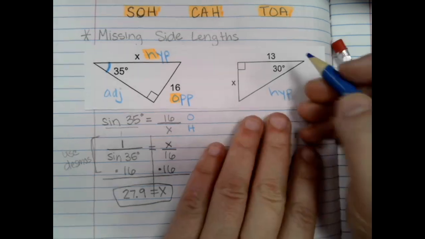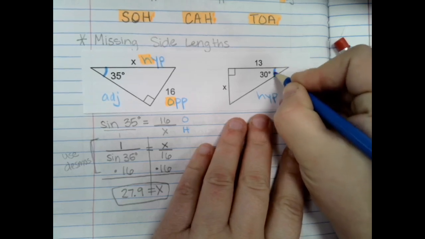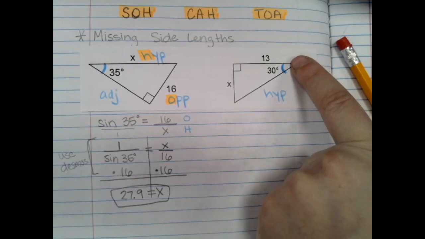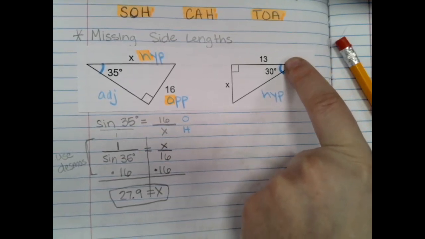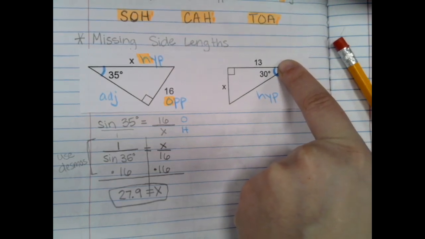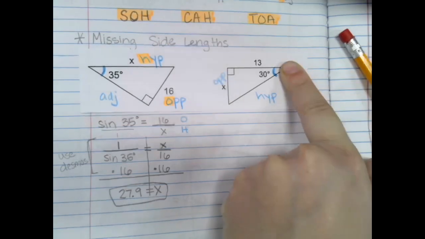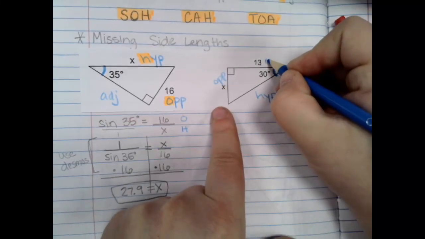I'm looking at 30 degrees as my angle. So if 30 degrees is the angle, that's my reference angle. It's what I'm going to refer to. Based on 30 degrees, which one's my opposite? 13 or x? Good. X is my opposite, which means 13 is adjacent.